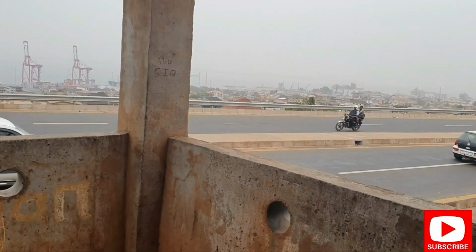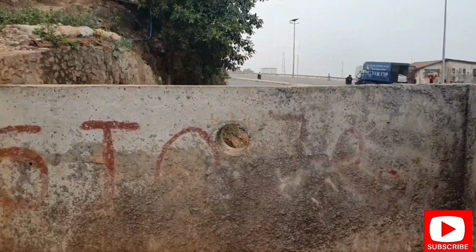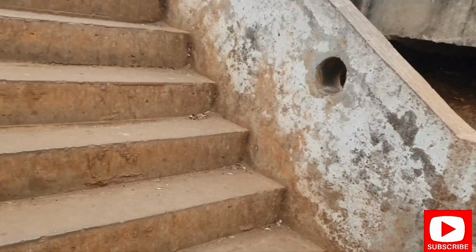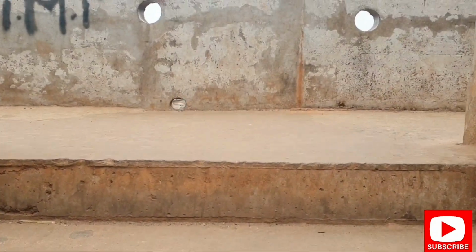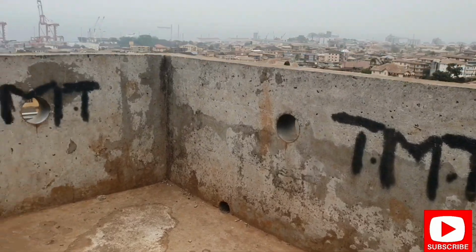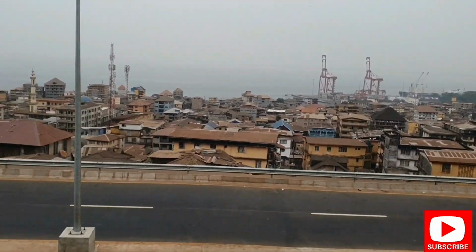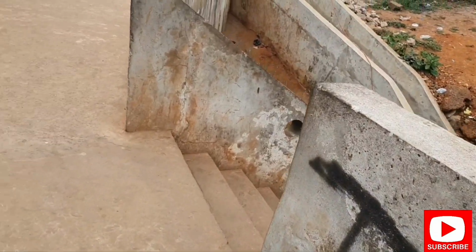I'm purposely starting the video at this particular side, as one of my subscribers suggested that I show her exactly how some of these steps that lead to these particular communities are structured. So as you guys can see, this is exactly how it is, and of course this is at the top of it. As you guys can see the view, and this is exactly how it is structured.